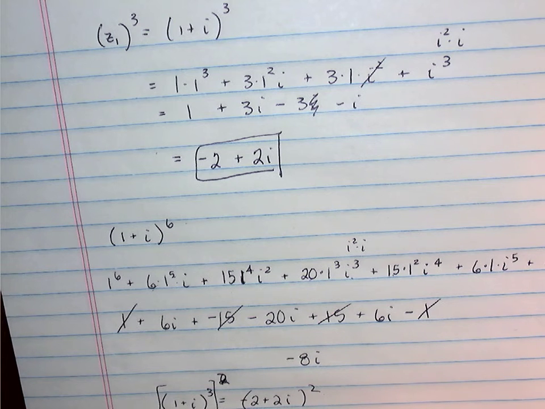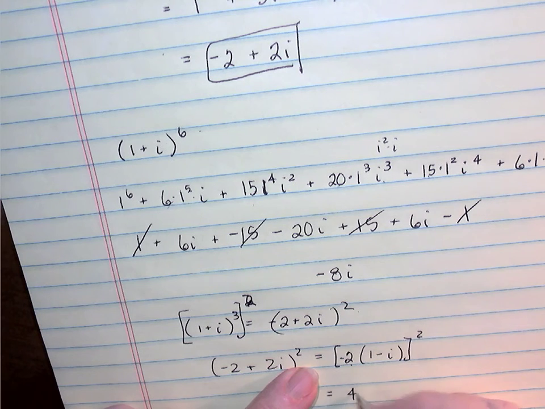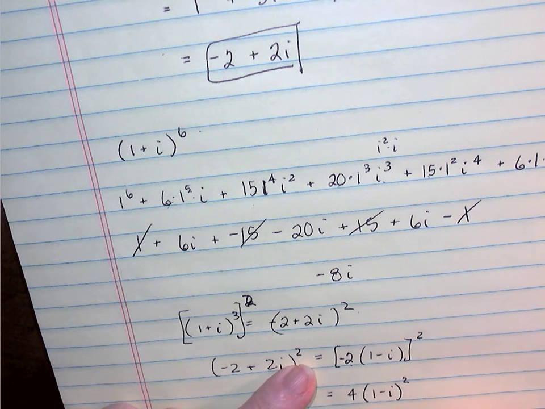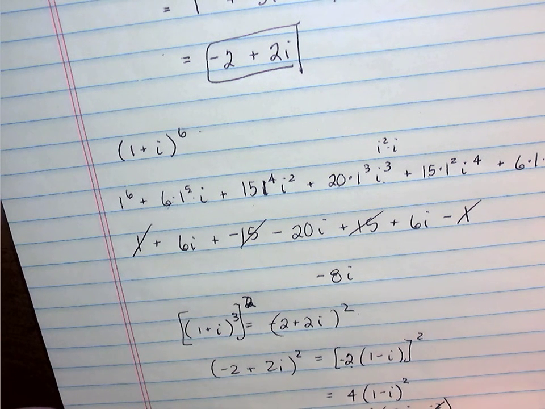I'm going to say this is going to be negative 2 times 1 minus i squared, which I'm going to say is negative 2 squared is positive 4. 1 minus i squared is 1 minus 2i plus i squared. i squared is negative 1. Those will cancel out, and again, I get negative 8i.